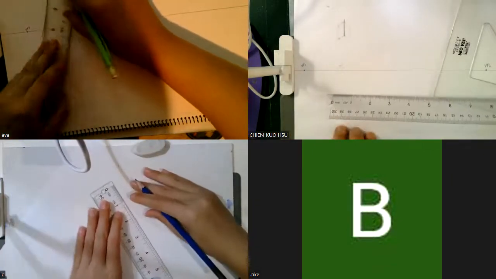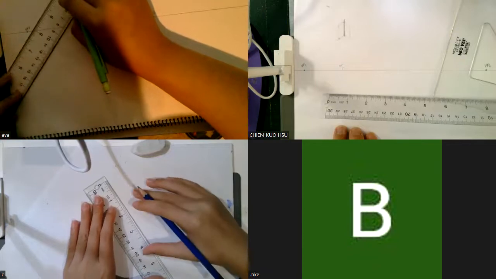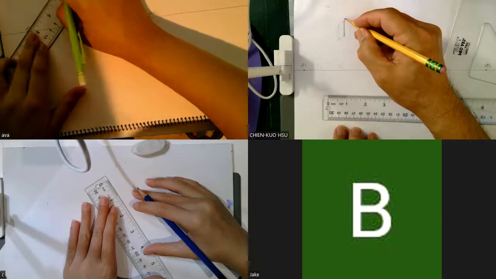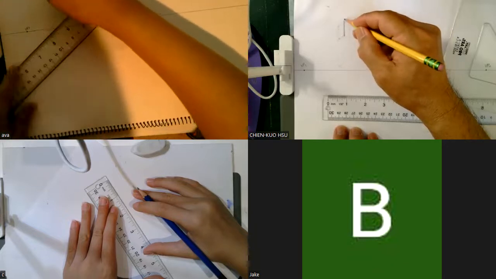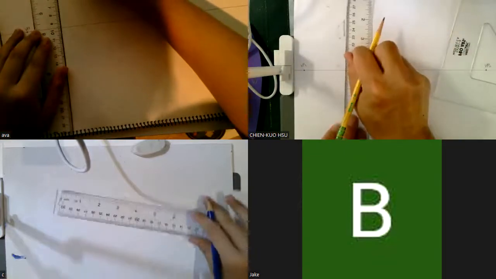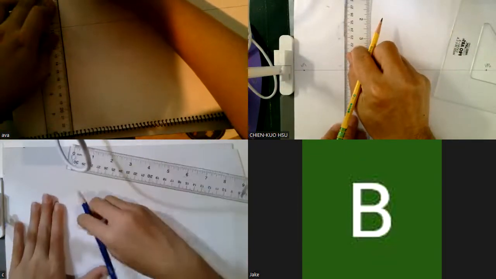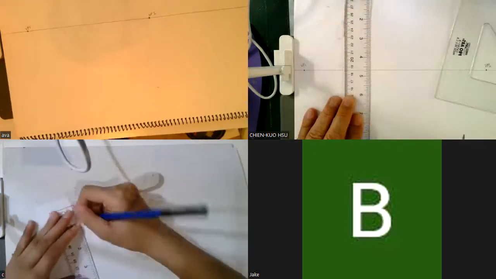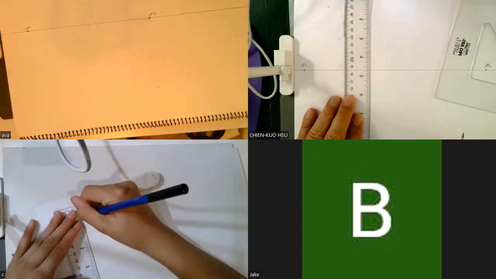Wait, so do I just draw the box? No, you don't draw a box here. You draw the corner of the box. This one will be 90 degrees to the horizon line. Okay, you draw that, then we start working on the 2-point perspective drawing.